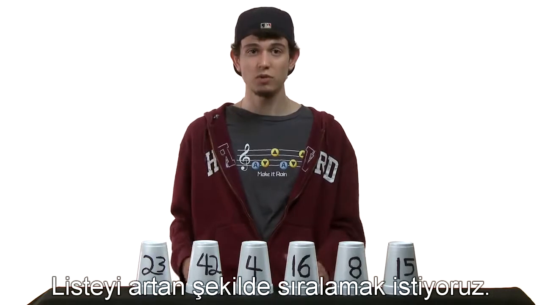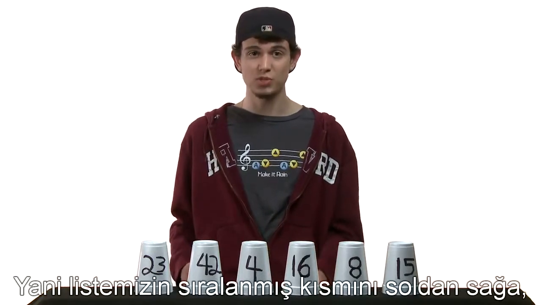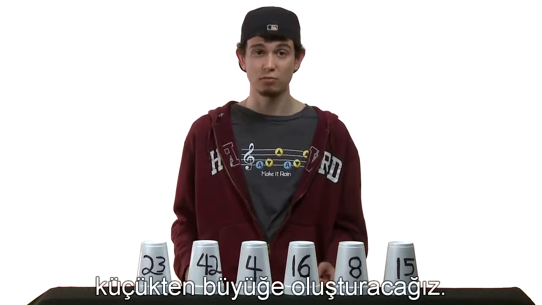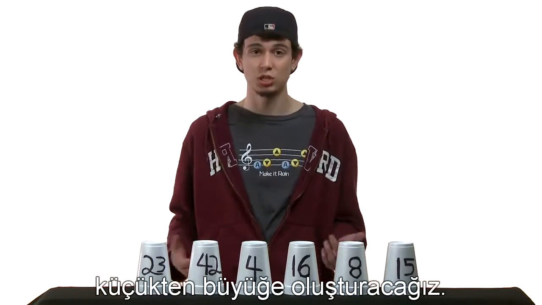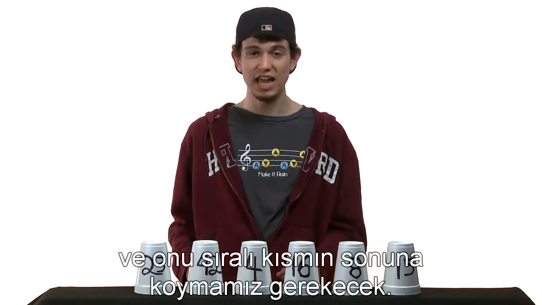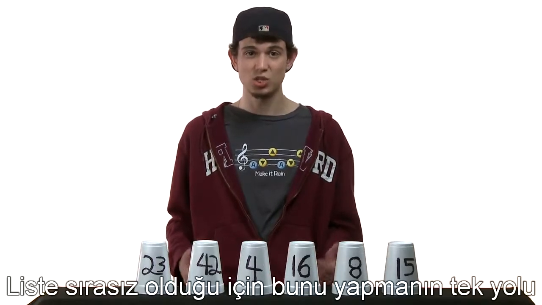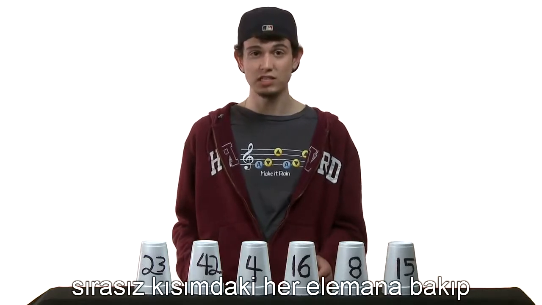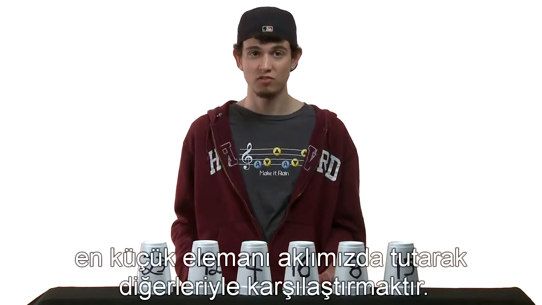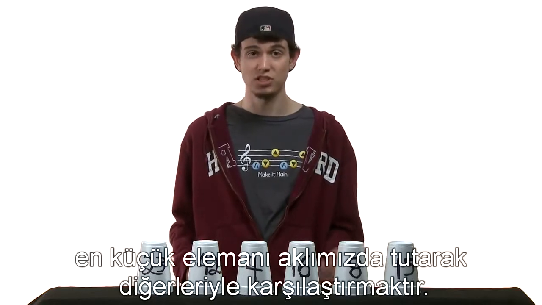Okay, we know that we want the list to be in ascending order, so we'll want to build up the sorted portion of our list from left to right, smallest to largest. To do that, we'll need to find the minimum unsorted element and put it at the end of the sorted portion. Since this list is not sorted, the only way to do that is to look at each element in the unsorted portion, remembering which element is the lowest, and comparing each element to that.